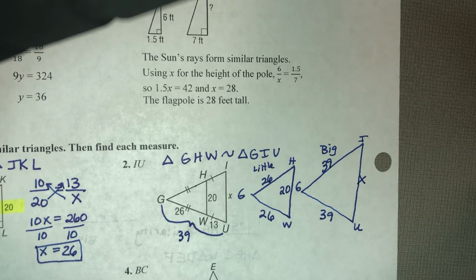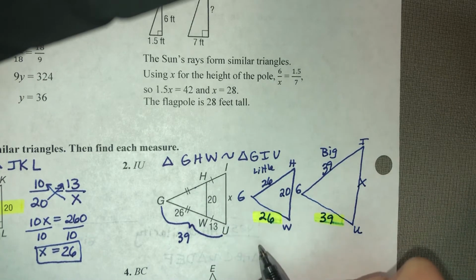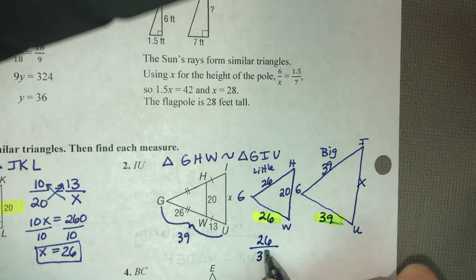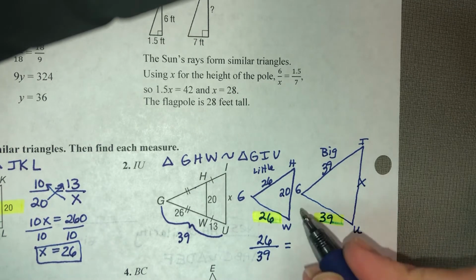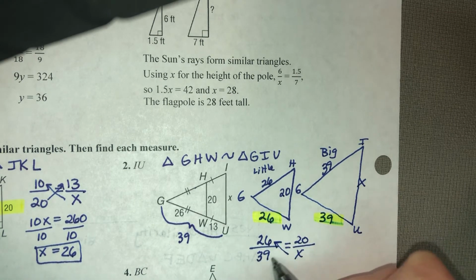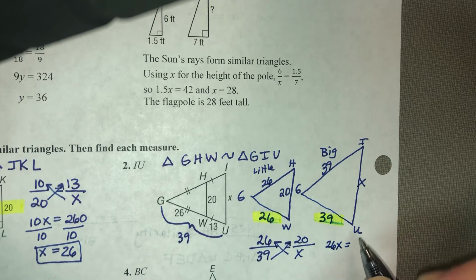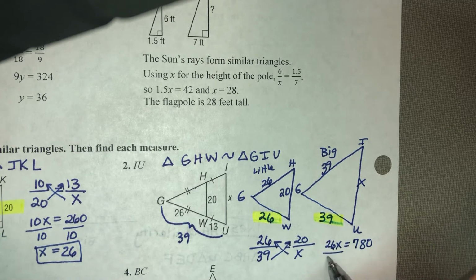So we need to find a pair of sides that both have numbers on them, on the little and the big triangle. So we'll say the 26 for this one and the 39 for this one. So little side 26 goes with big side 39. And then the little side 20 would go with the big side X. And now we can cross multiply. So 26x will equal 39 times 20, which is 780. And then we'll divide by 26 on both sides. So x will equal 30. And that one is done.